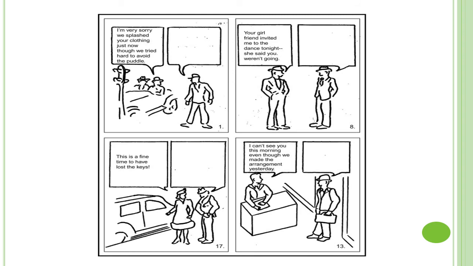So in the picture, we can see 2 characters in a car, and they say, I'm very sorry we splashed your chlorine just now, though we tried hard to avoid a puddle. So in that situation, depending on the other character and also your state of mind, if you think that it makes you angry, what will be your response to that? So that you have to report.